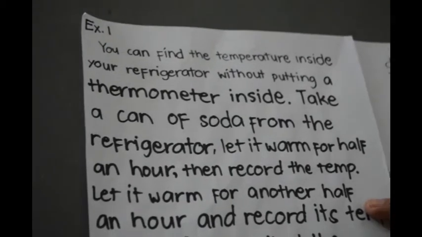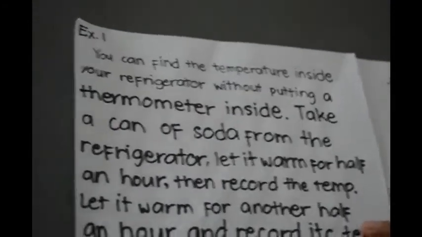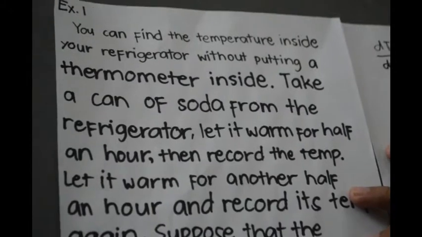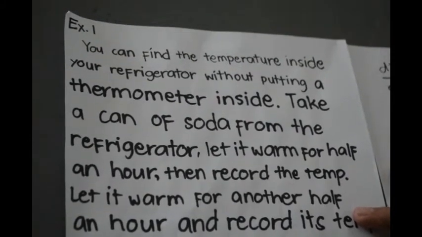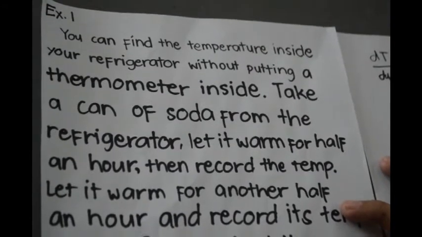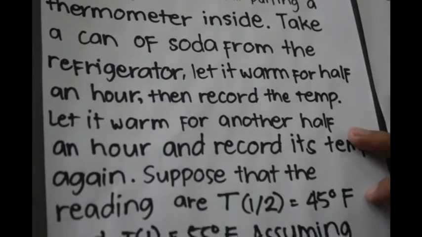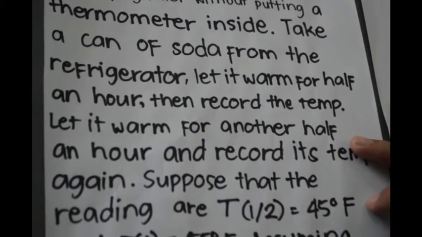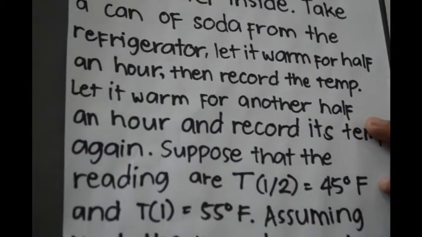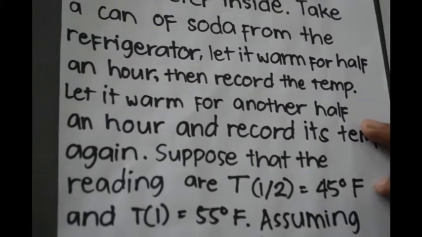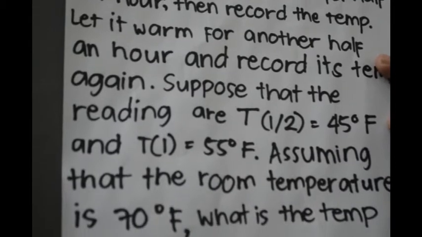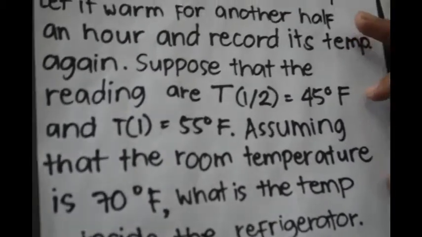You can find the temperature inside your refrigerator without putting a thermometer inside. Take a can of soda from the refrigerator, let it warm for half an hour, then record the temperature. Let it warm for another half an hour and record its temperature again. Suppose that the reading T of 1/2 is equal to 45 degrees Fahrenheit and T of 1 is equal to 55 degrees Fahrenheit. Assuming that the room temperature is 70 degrees Fahrenheit, what is the temperature inside the refrigerator?